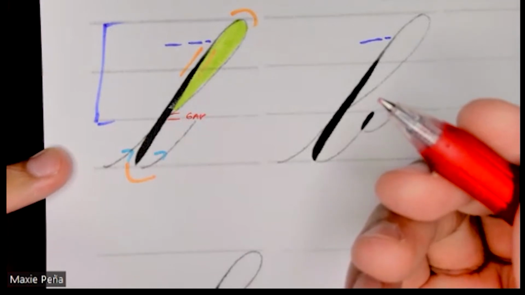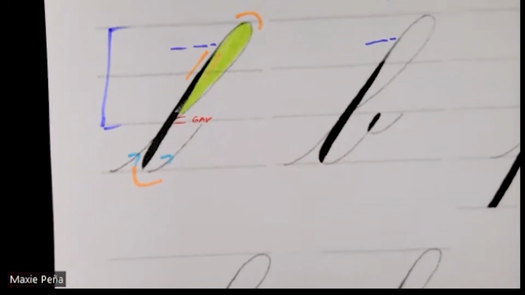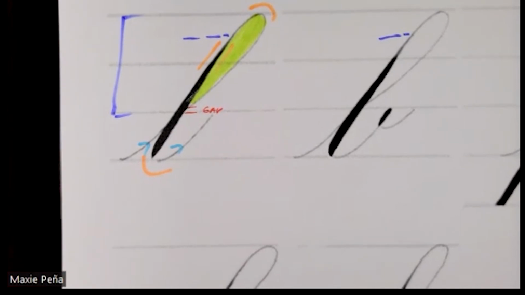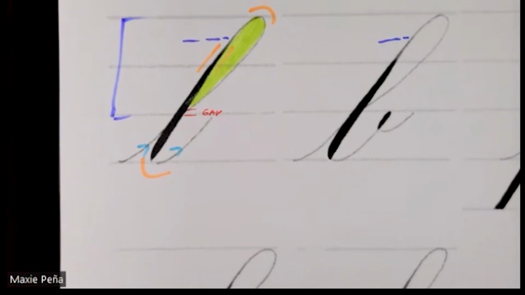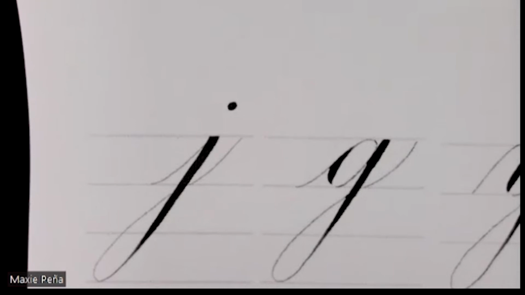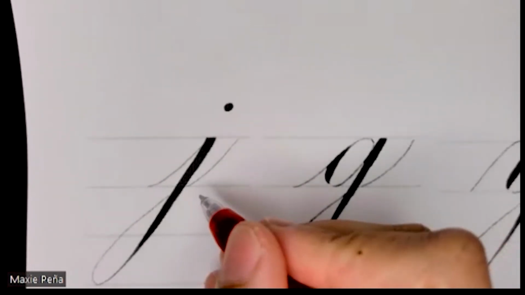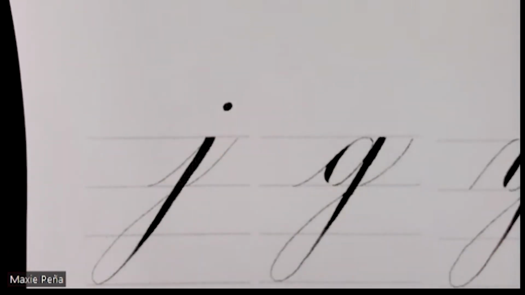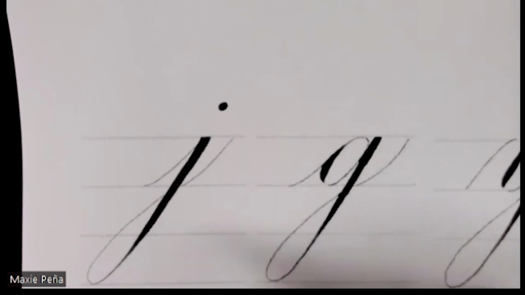And the reason for that, I think it's easier for me to explain if I show it with J. Let me just grab my letter J. Where is it? Oh, there it is. Okay. So for your letter J, lower loop this time, we will always exit the letter from the baseline over here.